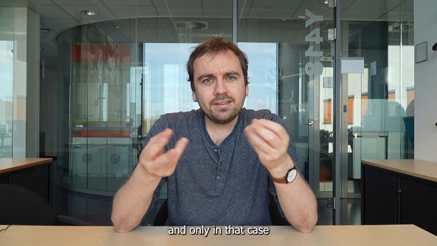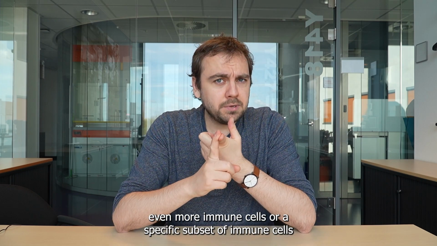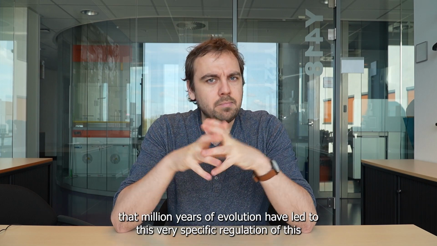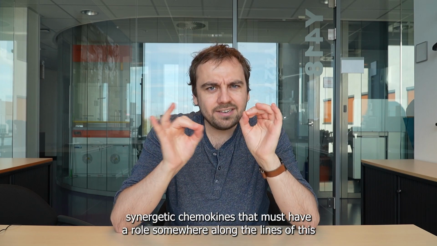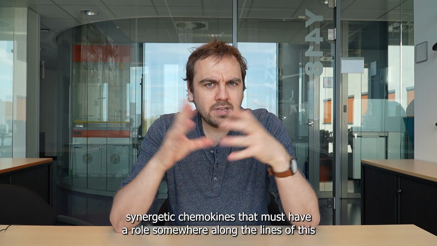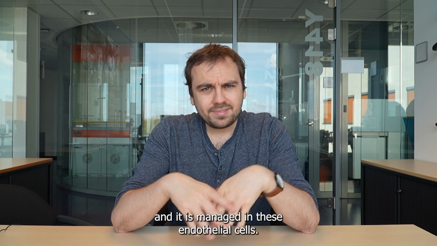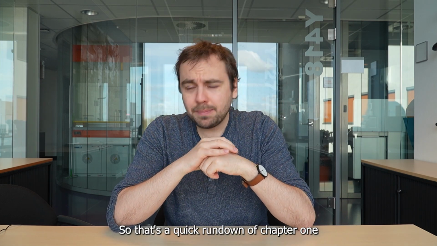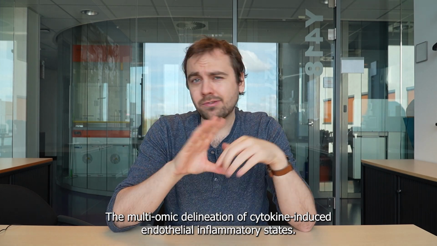And only in that case, then these synergetic chemokines are released to attract either even more immune cells or a specific subset of immune cells that we do not know. But I think it's quite interesting that a million years of evolution have led to this very specific regulation of these synergetic chemokines that must have a role somewhere along the lines of this progression of inflammation. And that is managed in these endothelial cells. So that's a quick rundown of chapter 1, the multi-omics delineation of cytokine-induced endothelial inflammatory states.